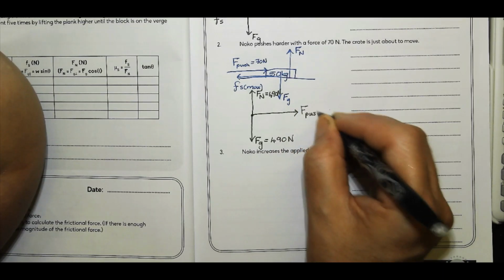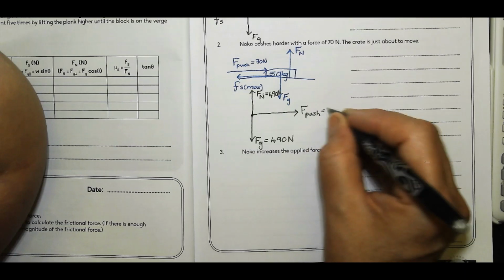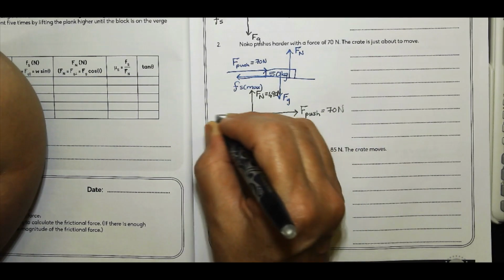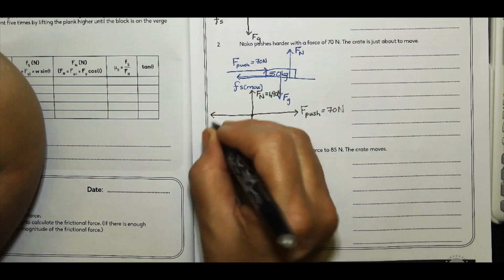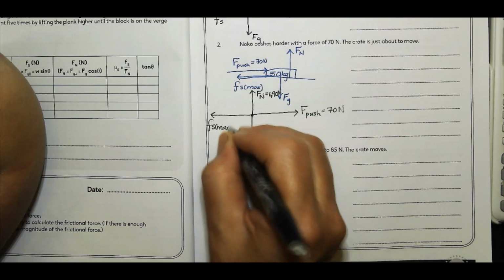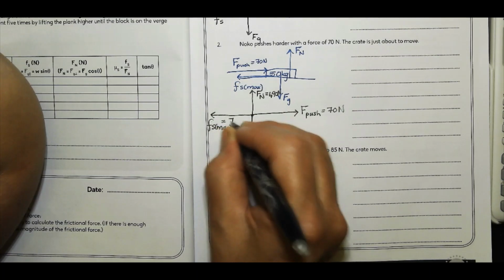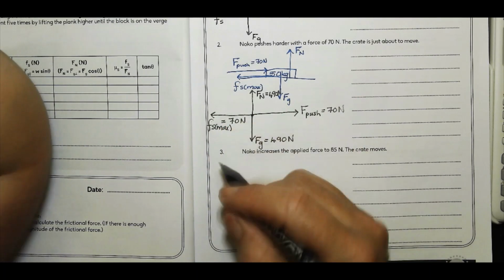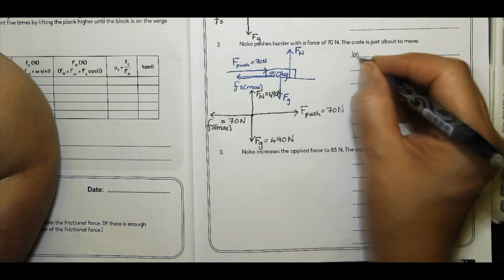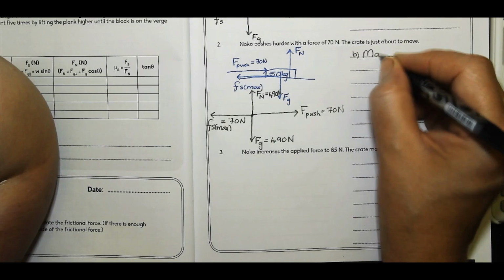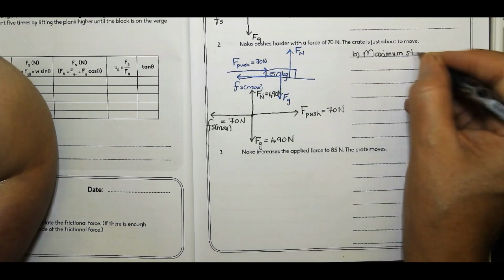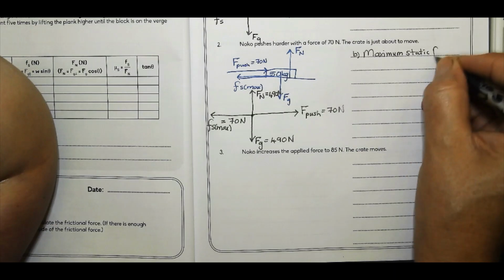You may call it applied force, that's 70 newtons, and the maximum static friction would be 70 newtons. So question part B is maximum static friction.